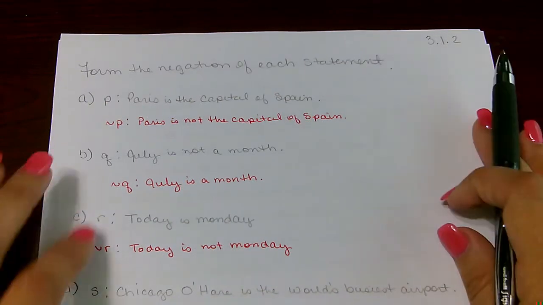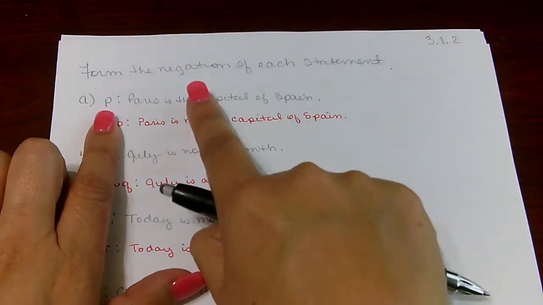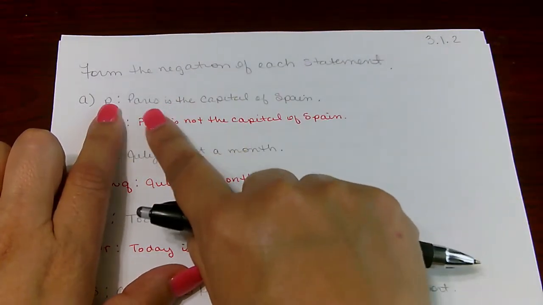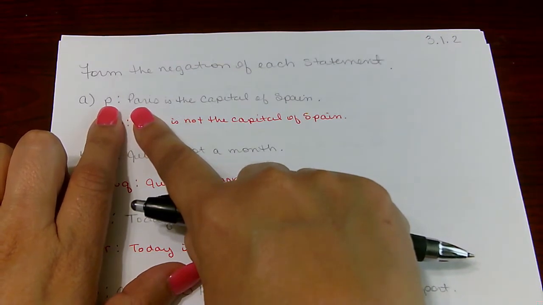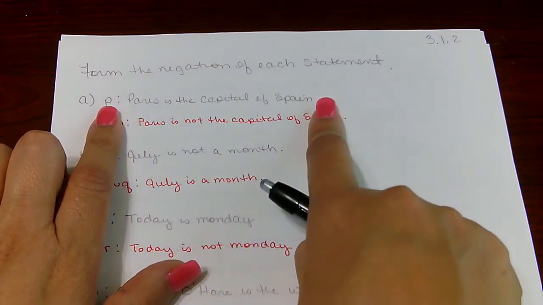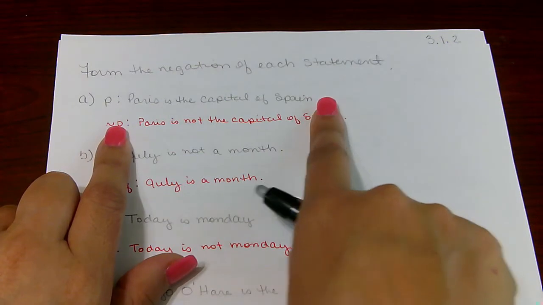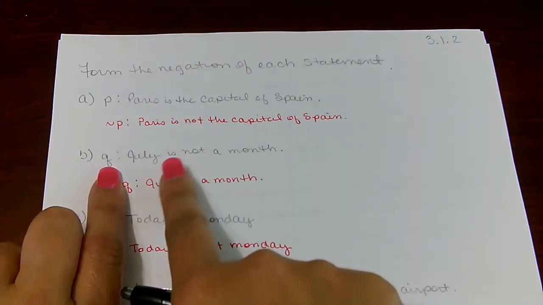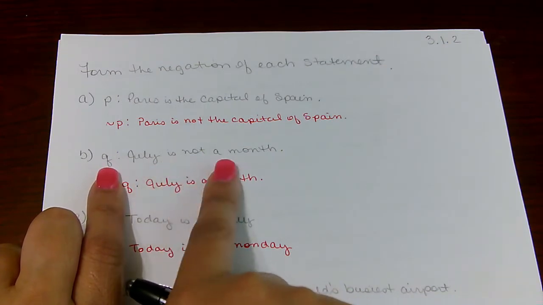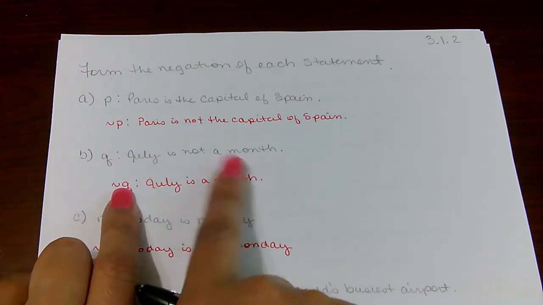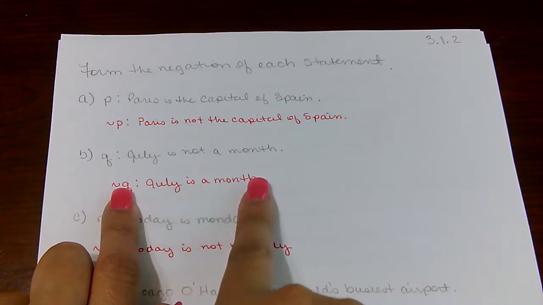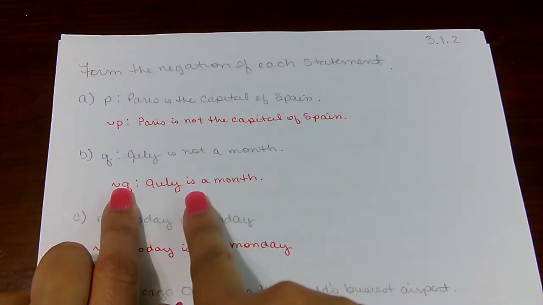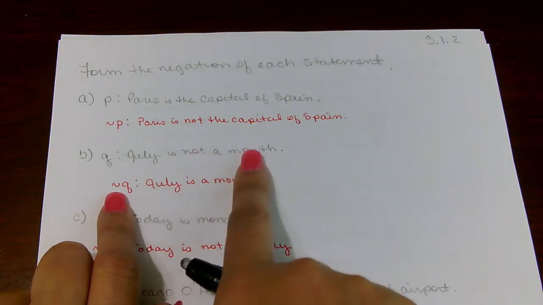Let's look at the second page. We're going to do the negation of each statement. So here is our statement P, which is Paris is the capital of Spain. Not P means that Paris is not the capital of Spain. Q, July is not a month. Not Q, July is a month. Notice here I removed the not sign. It's the opposite of what it says in Q.